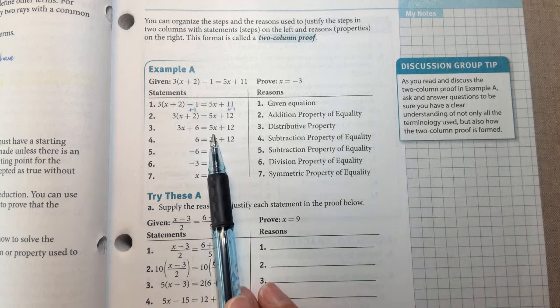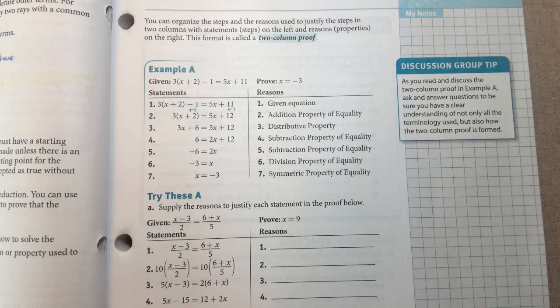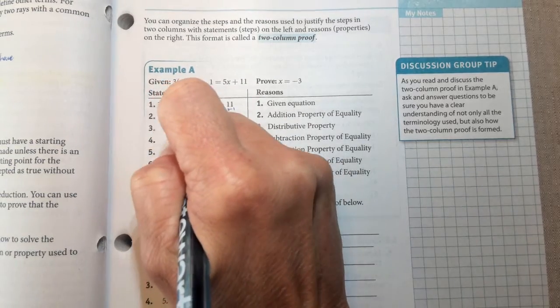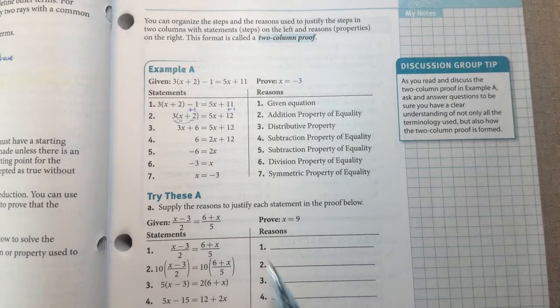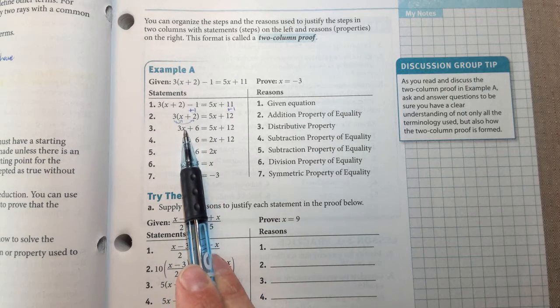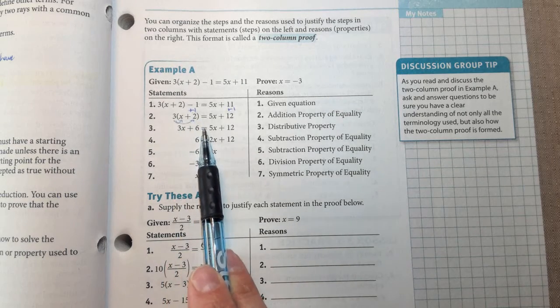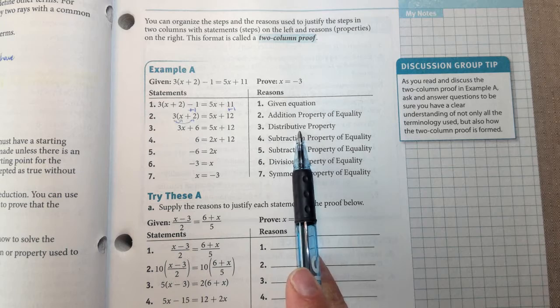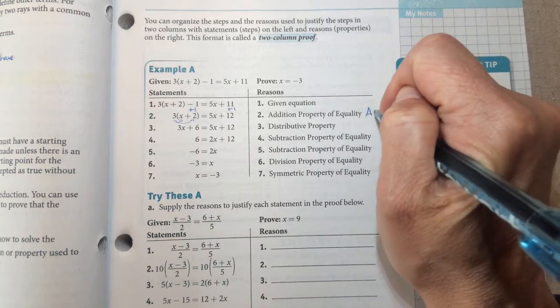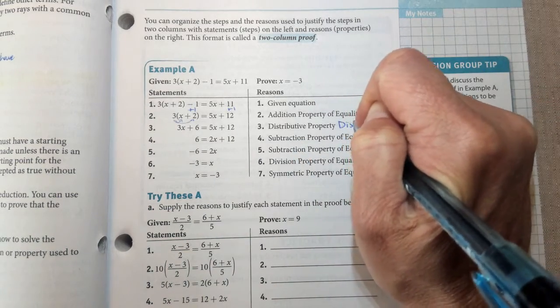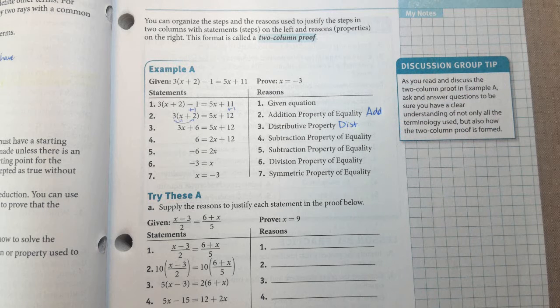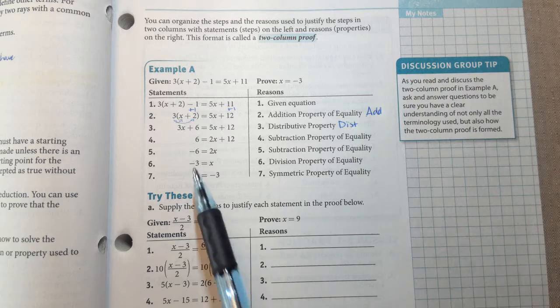If we look from step 2 to step 3, our parentheses disappeared. Well, hopefully we can see that what's happening is we're distributing through those parentheses, because 3 times x is 3x, and 3 times 2 is 6. Well, our reason is the distributive property, but it's okay with me if you use DIST, because that's what the abbreviation would imply. Let's look at the next step.